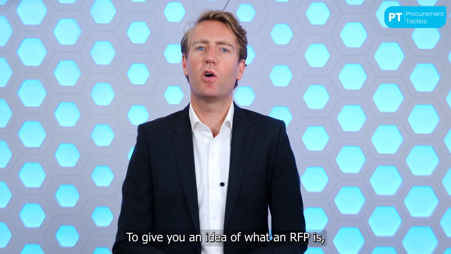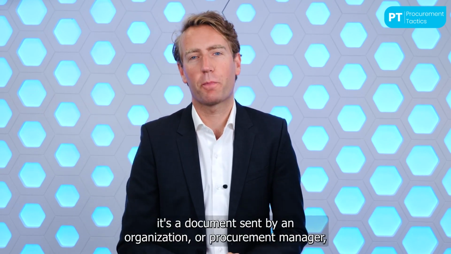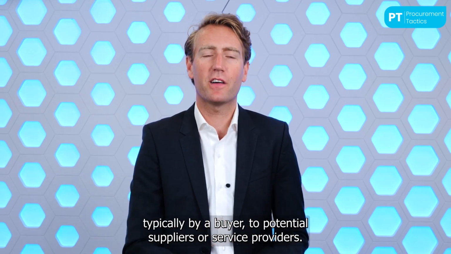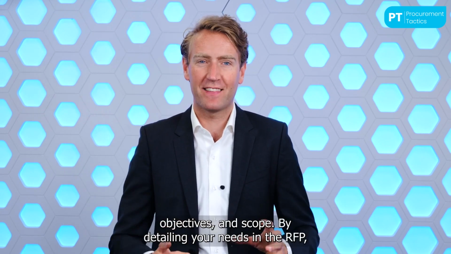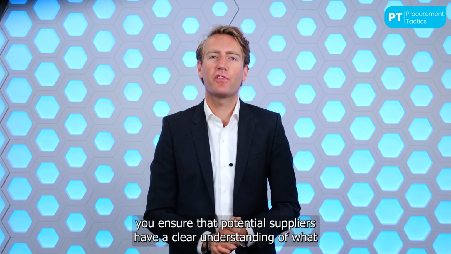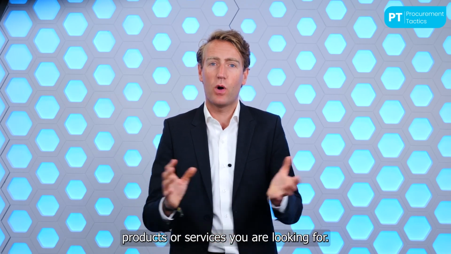To give you an idea of what an RFP is, it's a document sent by an organization or procurement manager, typically by a buyer, to potential suppliers or service providers. An RFP helps you clearly define your project requirements, objectives and scope. By detailing your needs in the RFP, you ensure that potential suppliers have a clear understanding of what products or services you are looking for.